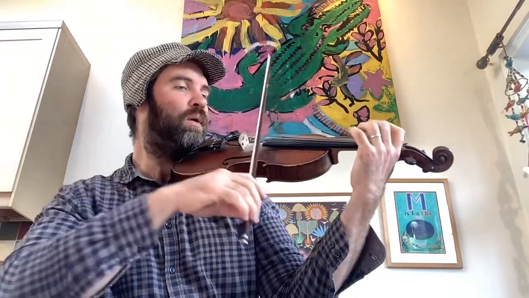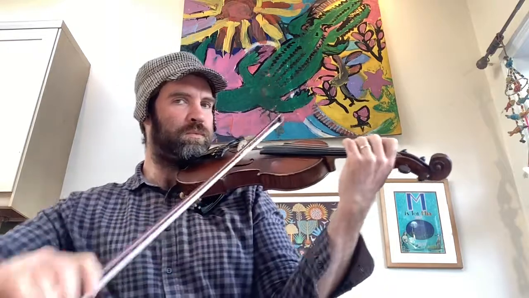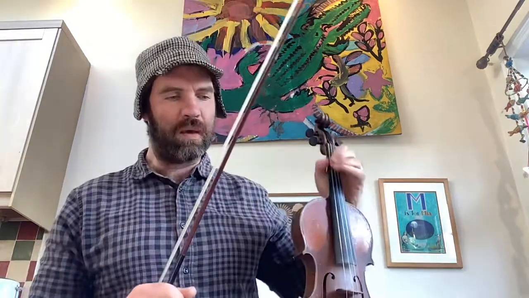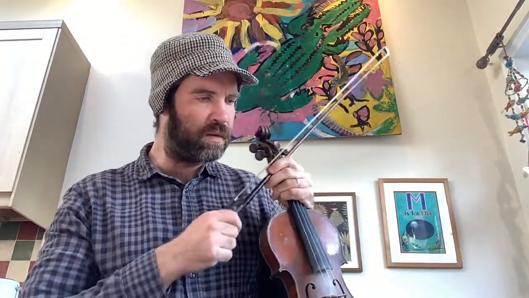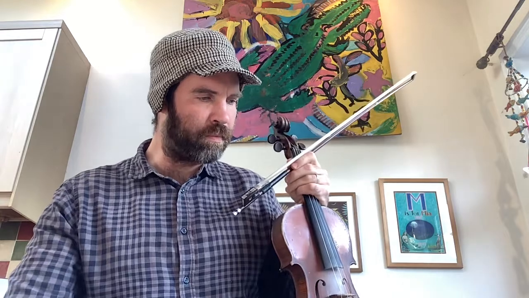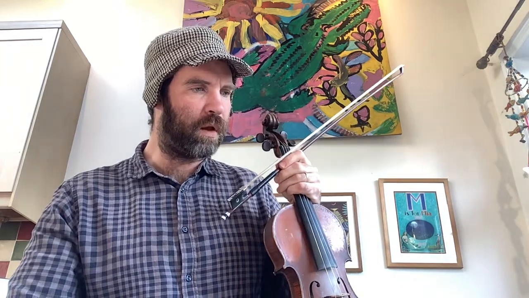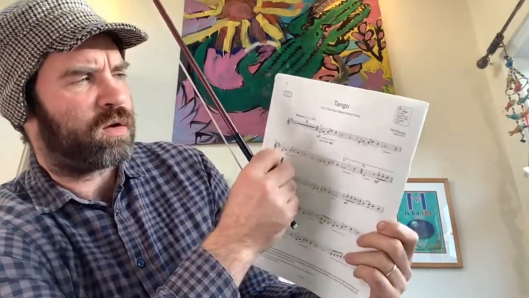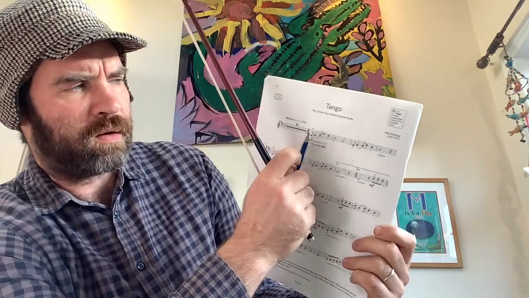So, can you see how the contrasts really add to the excitement and sound of the piece? So, once you've learned this first 2-bar phrase, you're really on your way, because there's so much repetition in this piece that we just need to change a few notes here and there, and it'll all come together.